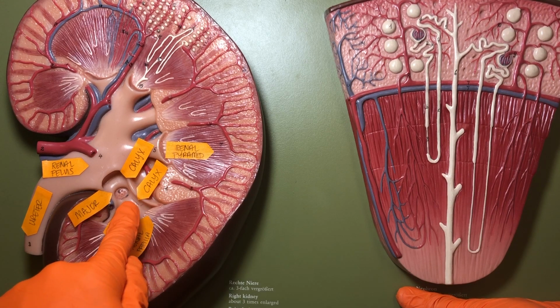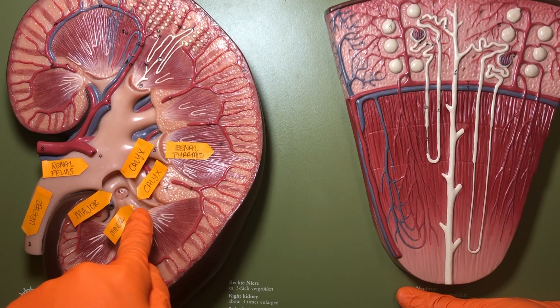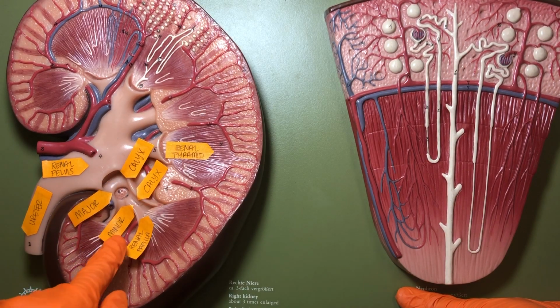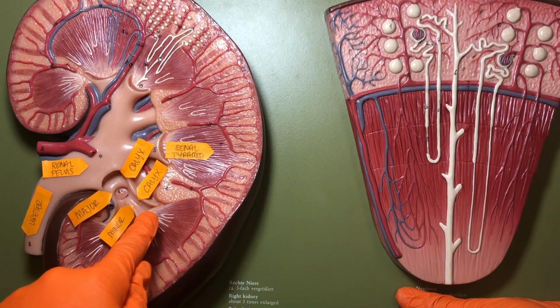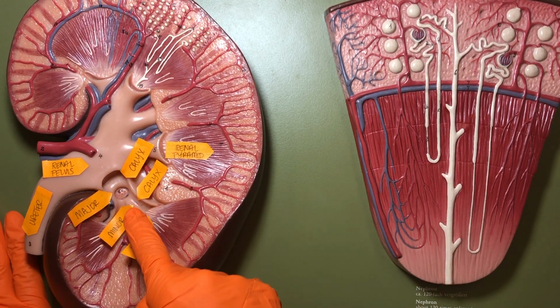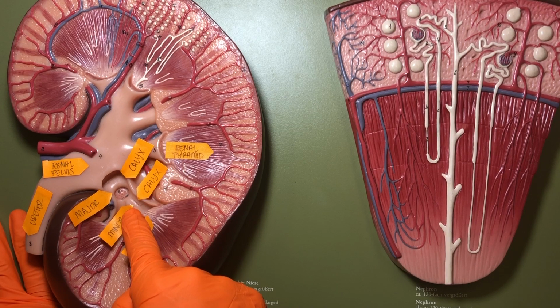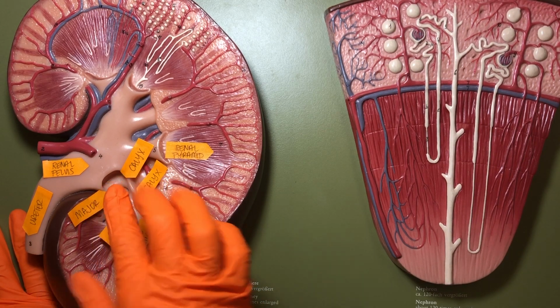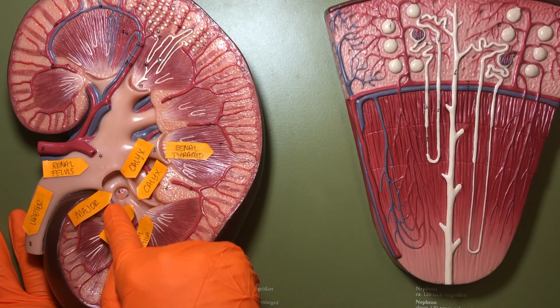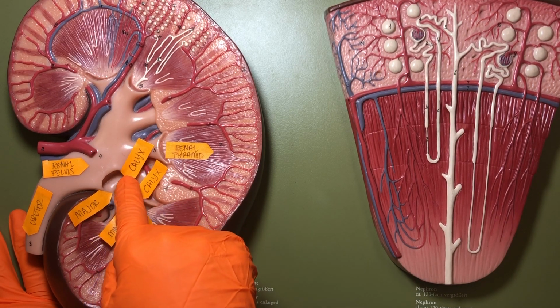So this is kind of like when we talk about this in the digestive system, when does a food bolus become feces? Well, that's in the cecum, and here this is going to be where that fluid becomes urine. The minor calyces are going to come together and they will form a larger passageway called the major calyx.